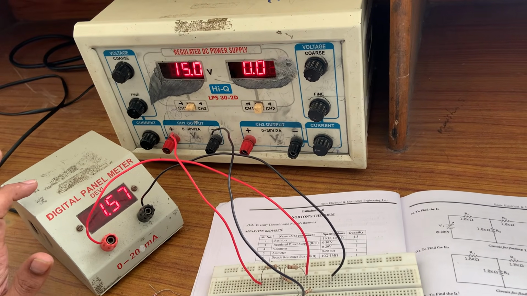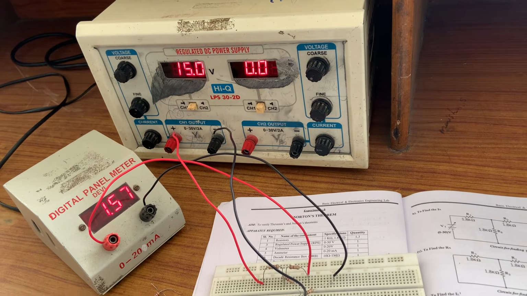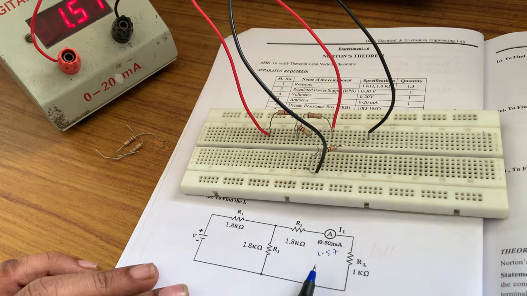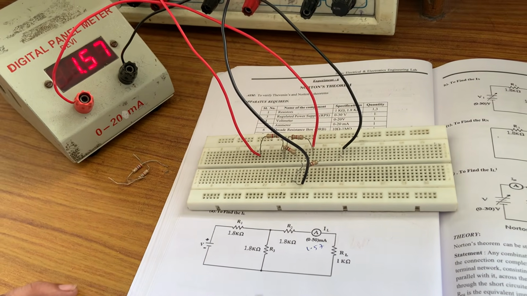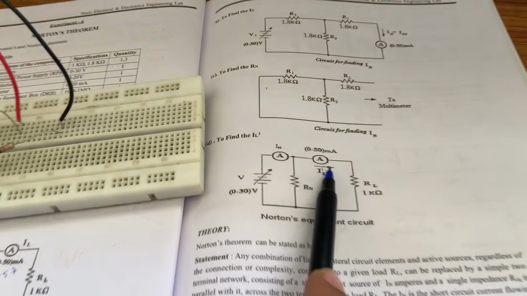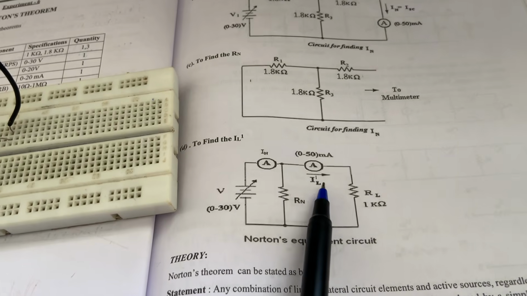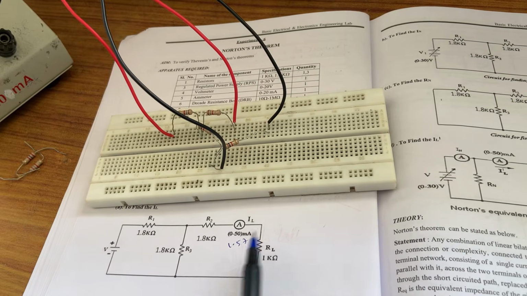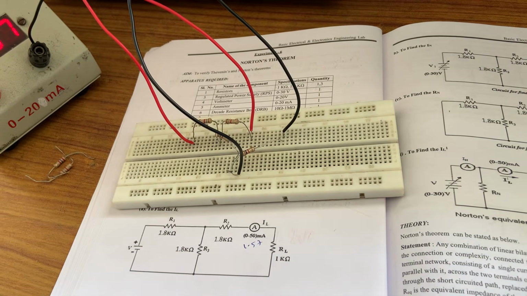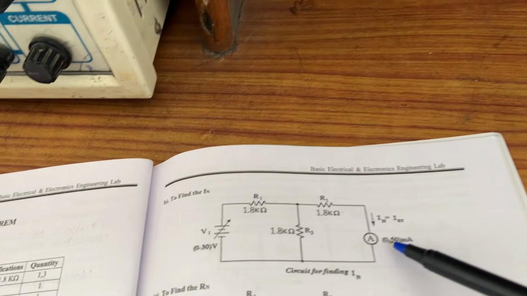Now note this current value here. It is 1.57. This direct inspection current must be equal to the Norton's equivalent circuit current. This IL dash must be equal to this IL. Then only Norton's theorem is verified. This direct inspection method is completed. Thereafter we look at Norton's procedure.